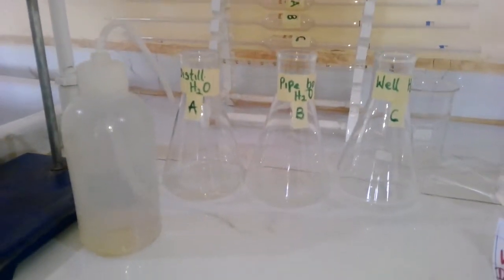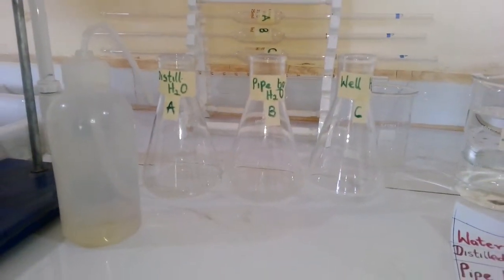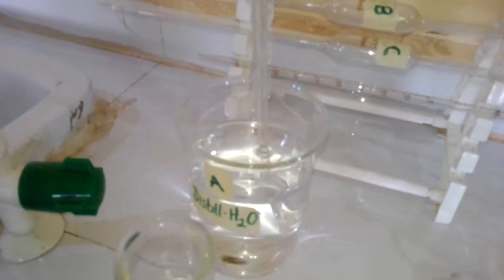Discard all the content in the 3 conical flasks and rinse with distilled water. Repeat the titration procedure once again, using all the 3 samples which have been subjected to boiling. First, we start with the distilled water.